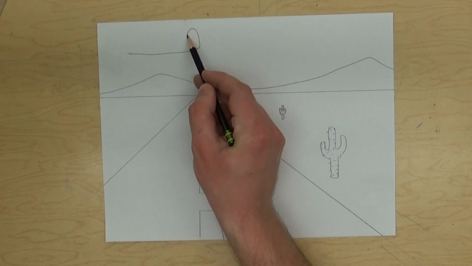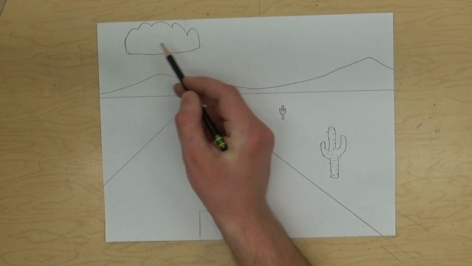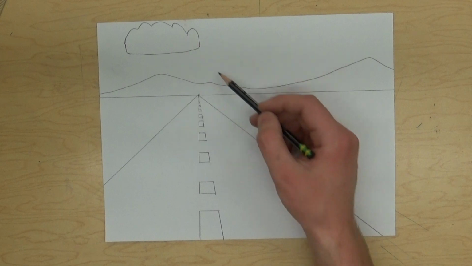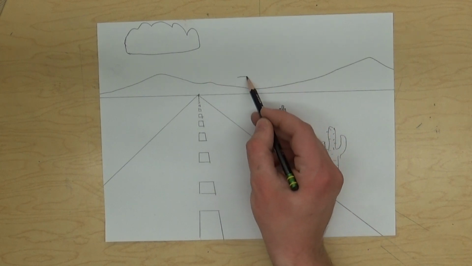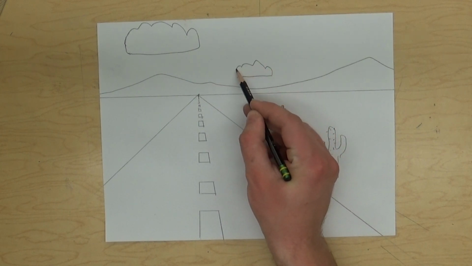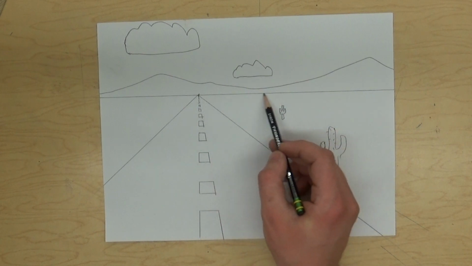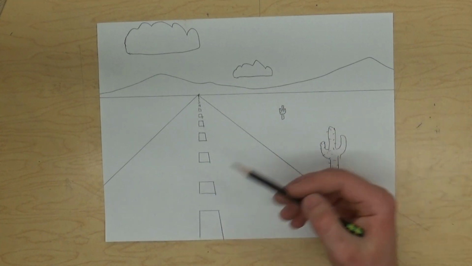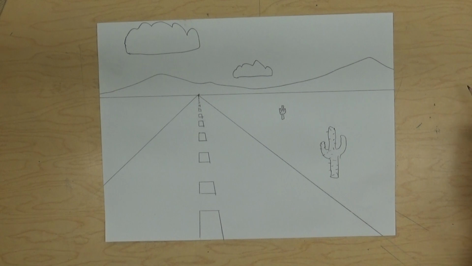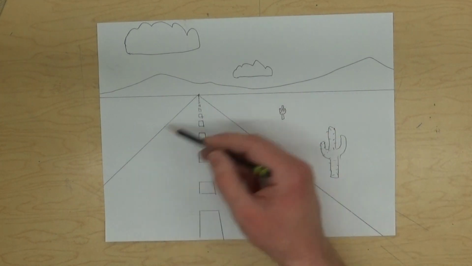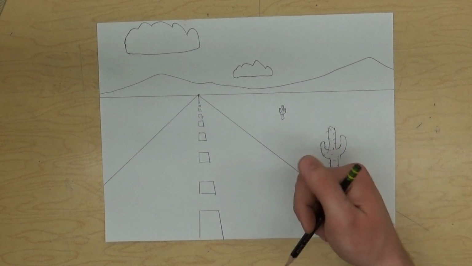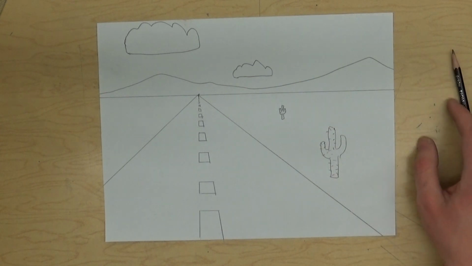Same thing with the clouds. If you have a big cloud in the sky, it's going to be farther away from the horizon. When it gets closer to the horizon, it's just going to get smaller. So think of the horizon as the farthest thing away, and it's going to help you make realistic things in your picture. But as long as you've got a road and you use perspective, you can add whatever you want to this landscape. So work hard, have fun.